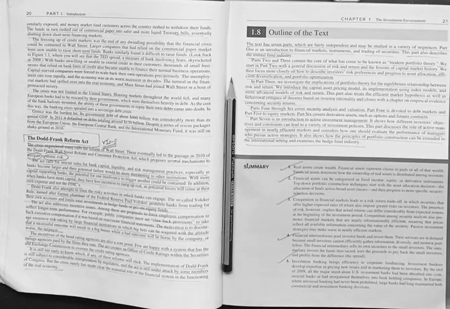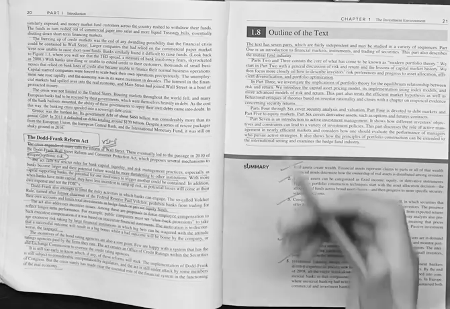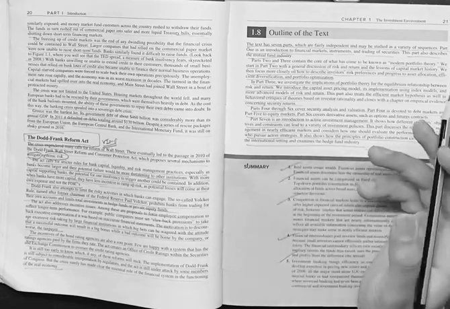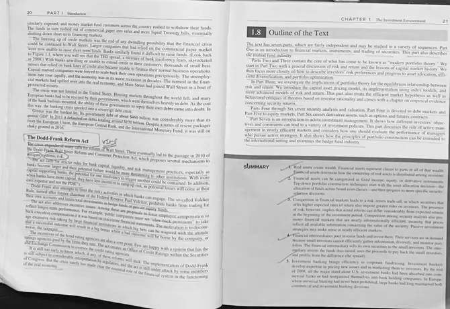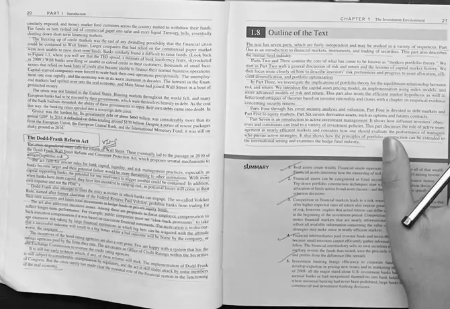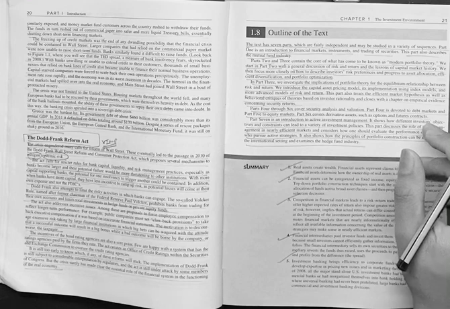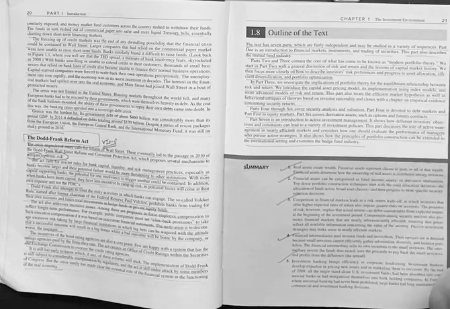So yeah, this is day 5 of the series, and today we'll be covering 1.8, outline of the text. This is the last part of the first chapter, the investment environment, and in this 1.8 we'll be just reading about the outline of the entire book and the different parts that it has, and then we'll be going over the summary, and that'll be it for today.